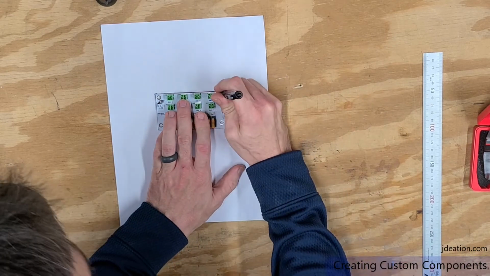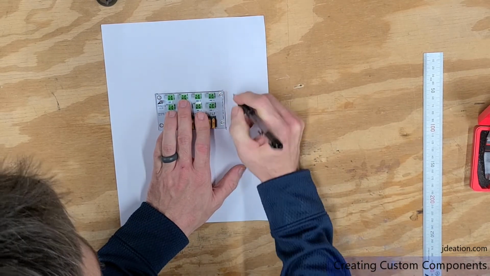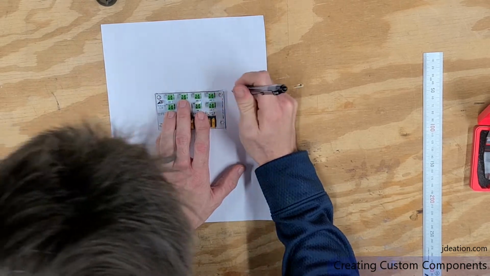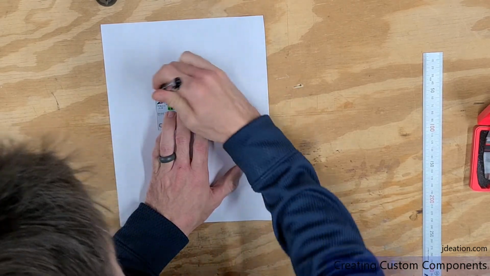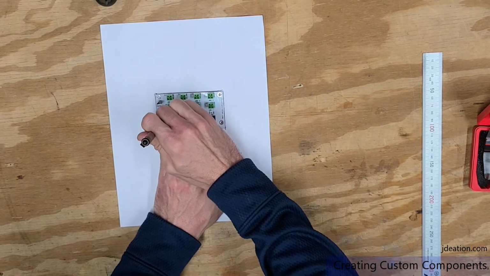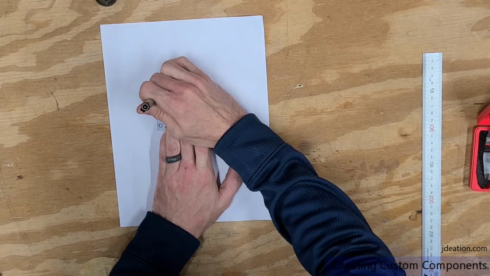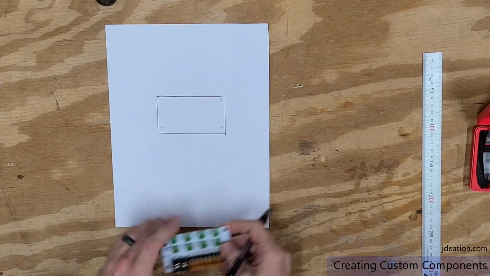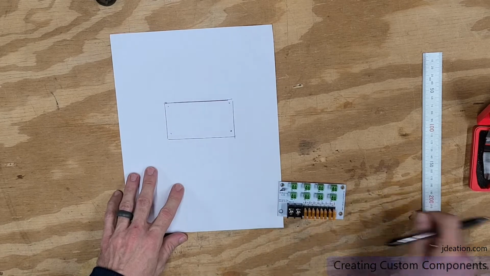And then we're going to mark the holes here. And so now we have an outline of the component with all of our holes.